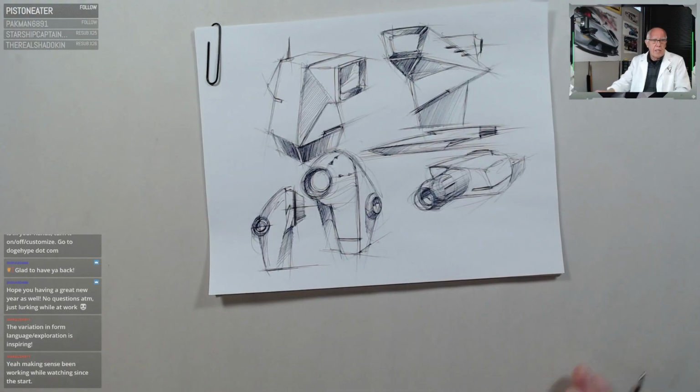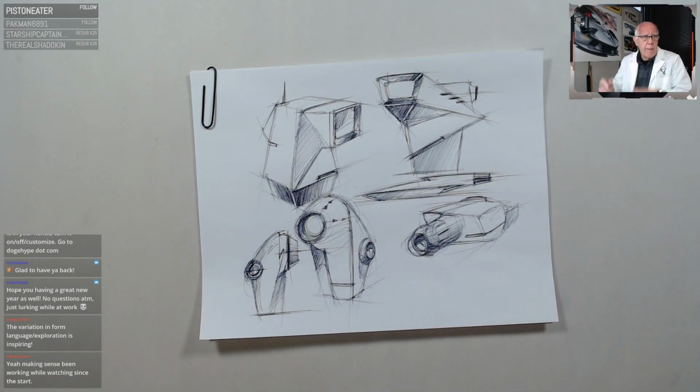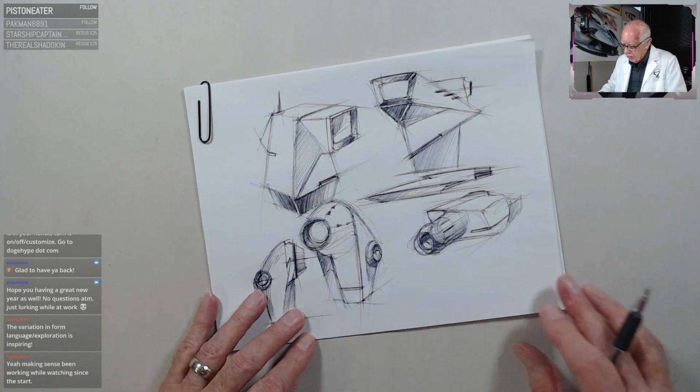Again, little form studies, just again, just a page composition, things that are going on, things that are taking place.